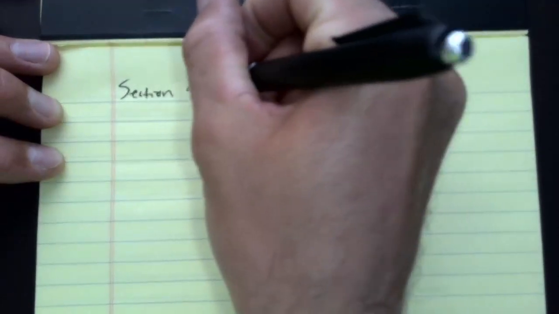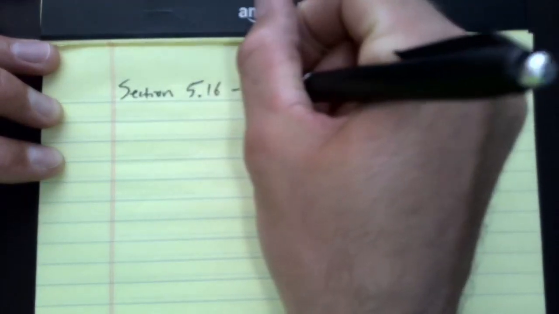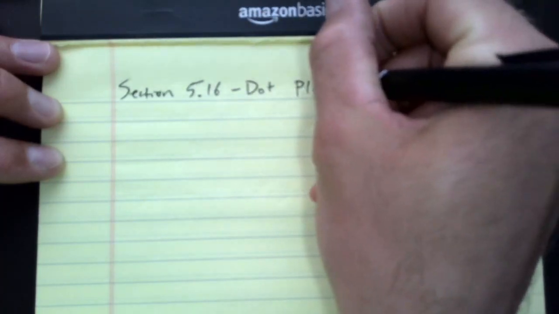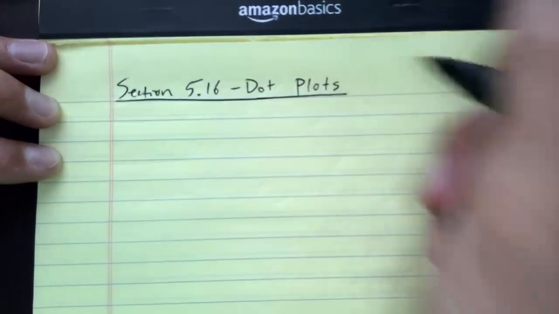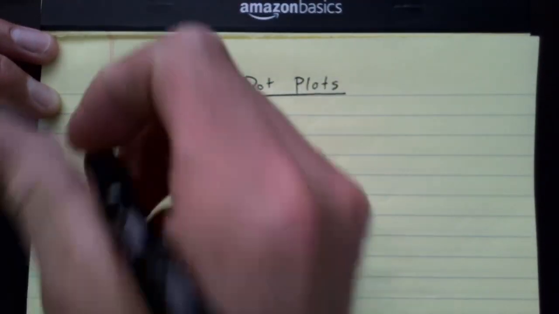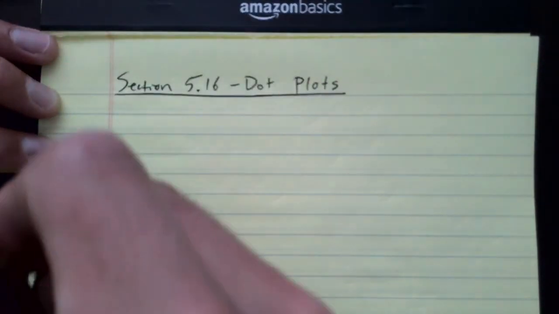All right, the title of your notes will be Section 5.16, Dot Plots. Something that you need to know when you look at dot plots, and this is a pretty cool section, is what is frequency?